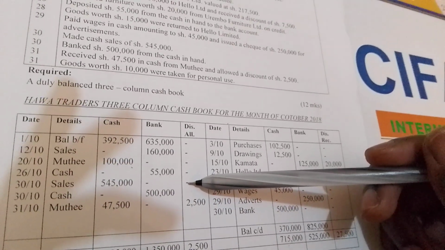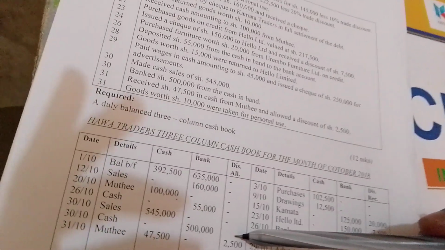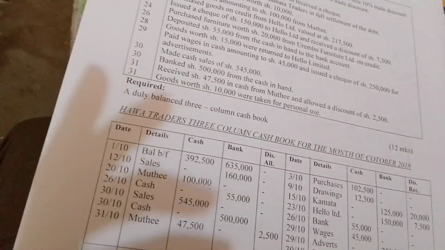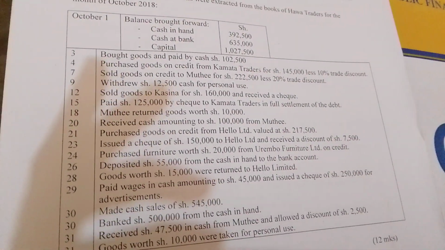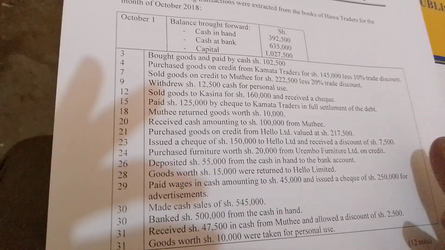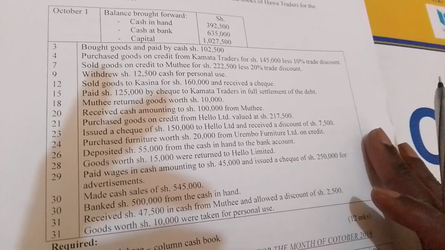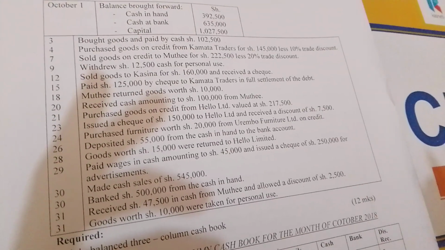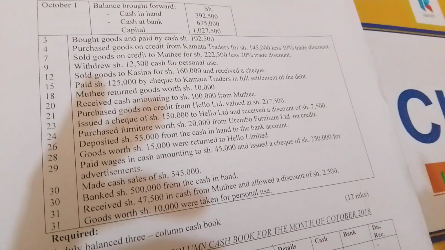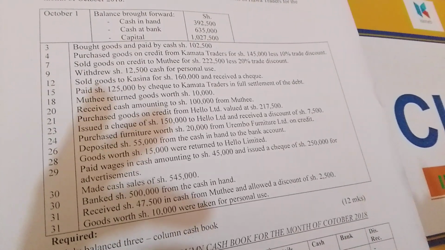Okay, let's go to the first transaction. Date 3. Bought goods and paid shillings 102,500.